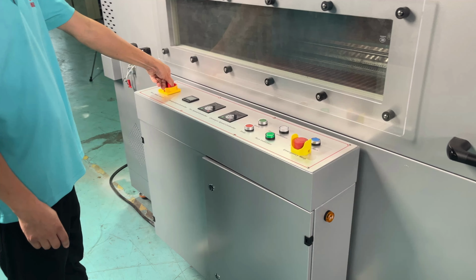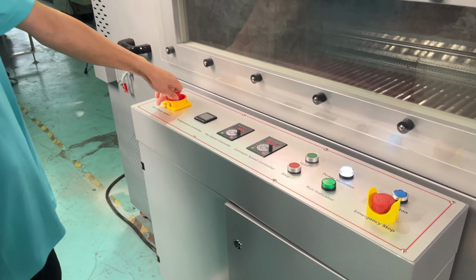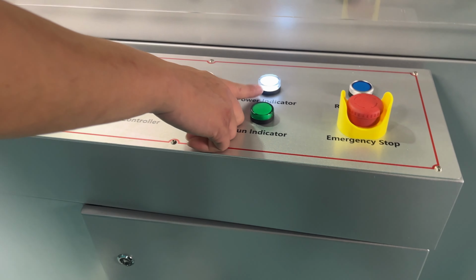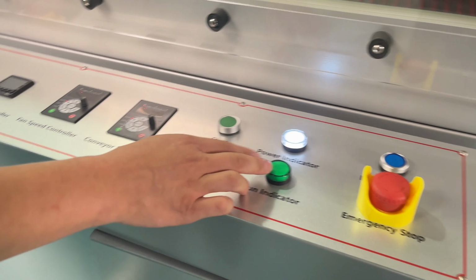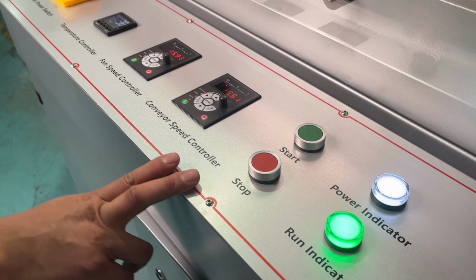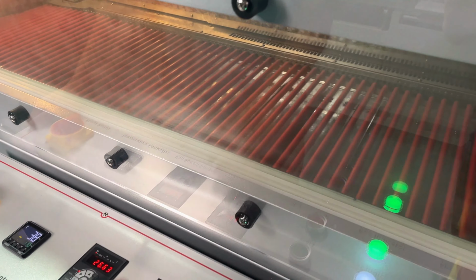This video shows how to start and operate the TY-5030 heat tunnel. First, connect the main power supply and turn on the main power switch. The power indicator will turn white. Then press the start button. The run indicator will turn green, and the heat tunnel will start operating.